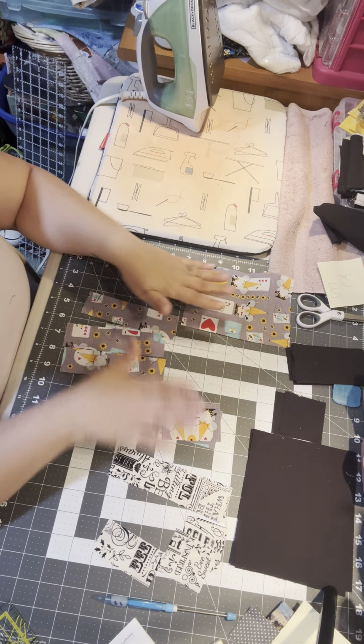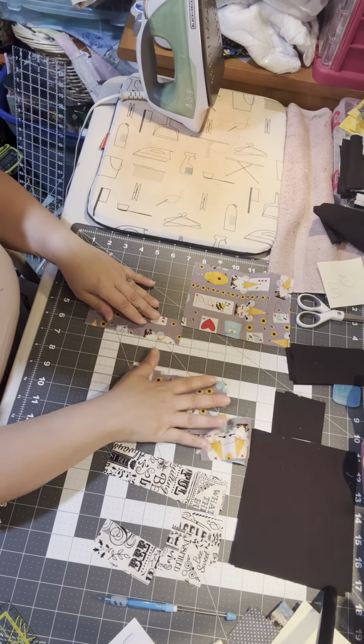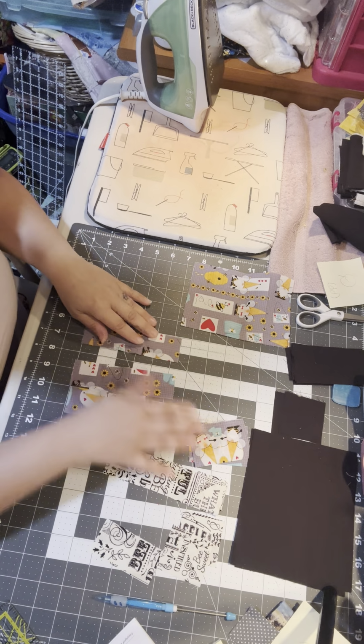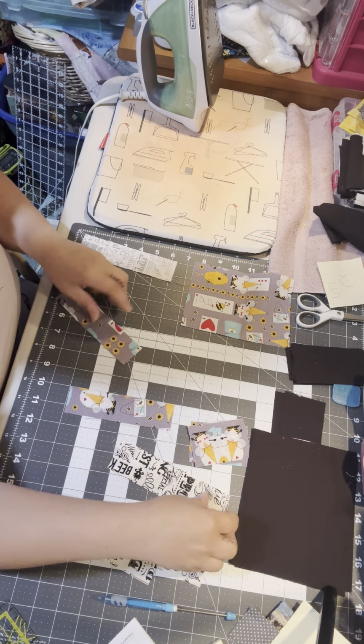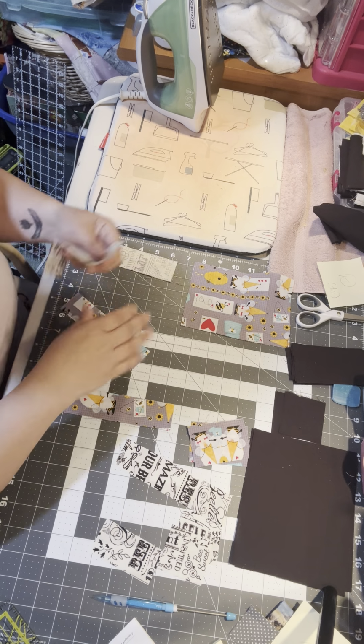Okay, so now we have all of our pieces that we're going to work with. All right, here we go. So again, we're going to do the same thing we did with the other one. I'm going to put them together.